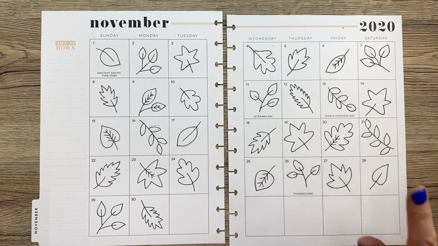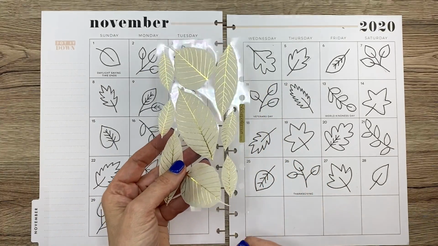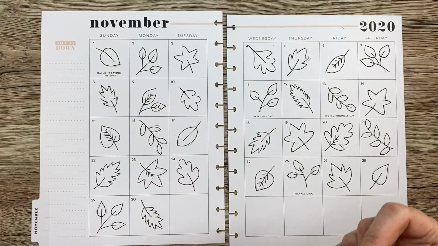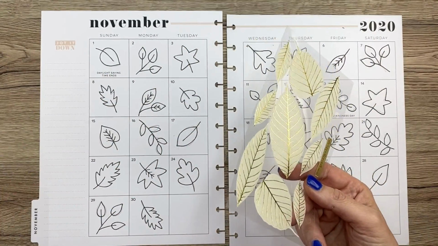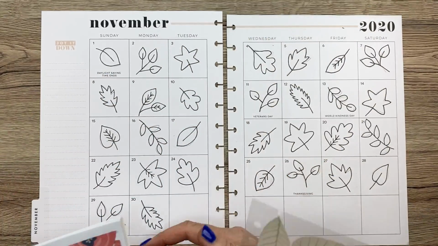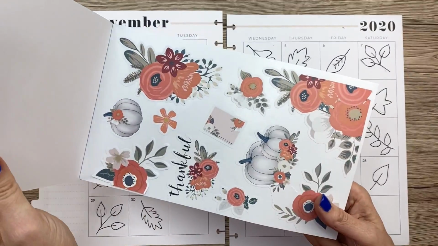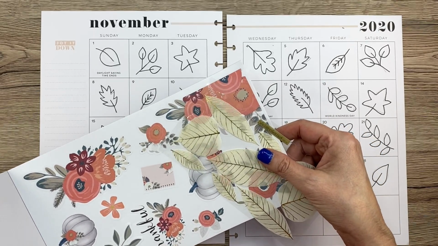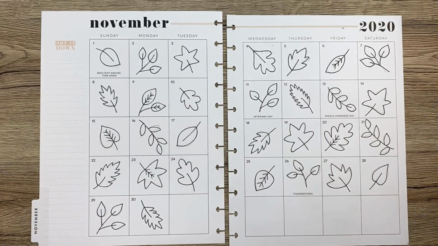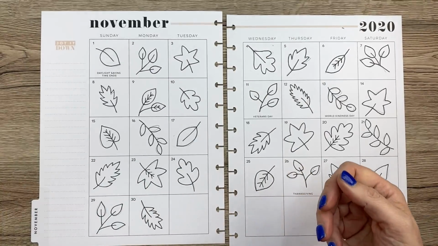All right, so I had a couple of ideas here. I have these leaf stickers, they are Stickopotamus brand. I don't remember where I got them, probably Hobby Lobby or Joann. And then I have these stickers from Live Love Posh's floral sticker book. I thought they would go nice, they're kind of fallish. I also have the Modern Farmhouse sticker book out in case I need that.